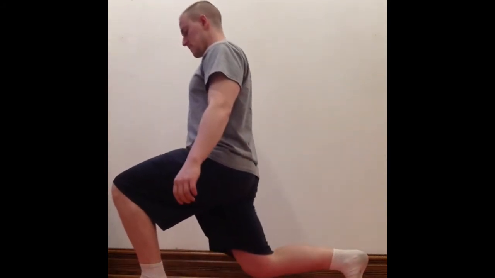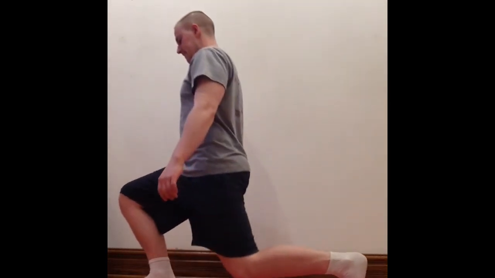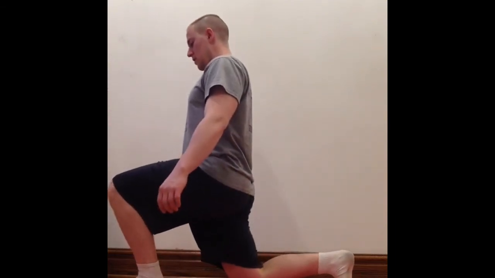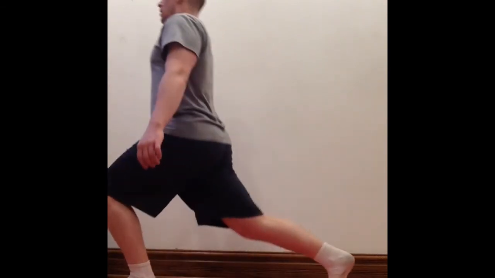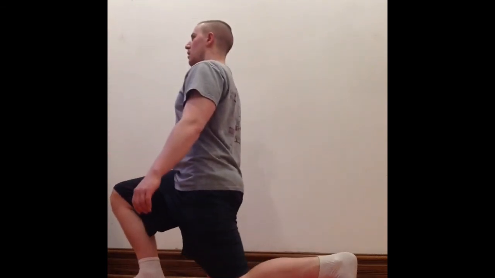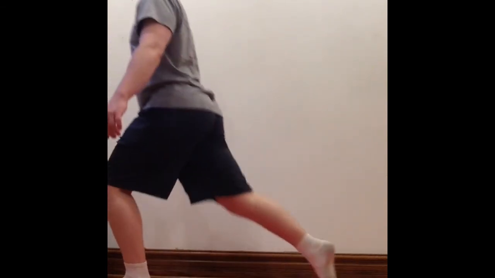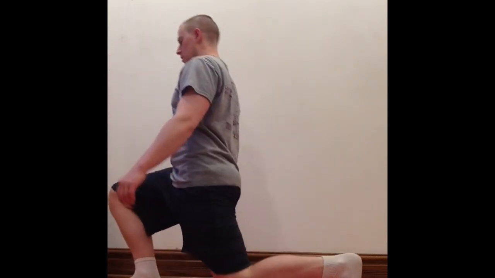Here's an example of a dynamic warm-up. This is just a reverse lunge. I really like dynamic warm-ups or dynamic stretching, which I like to define as or think of as moving a muscle or muscle group through a range of motion in order to induce a warm-up effect and to induce increased range of motion through the desired movement pattern. So in this example, a lunge. So if I'm going to be doing any type of lunge or squat movement, this is very helpful.